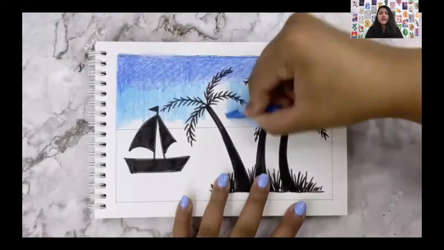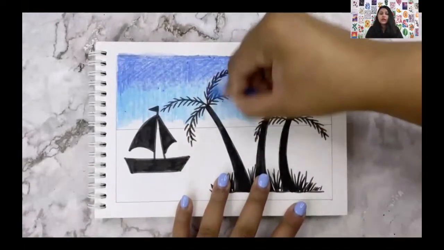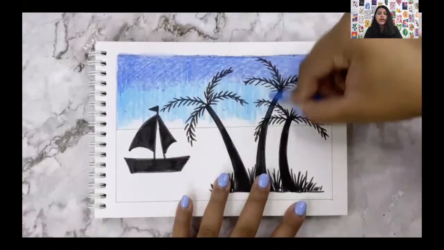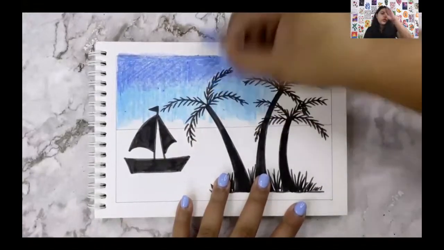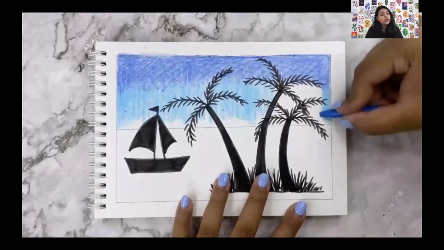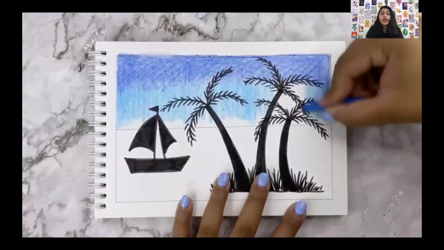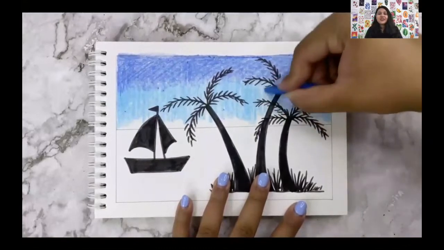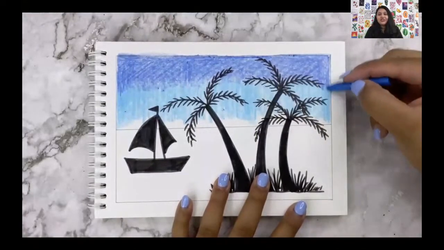Now, since we have finished up with our black silhouette of the trees as well as the boat, any color you add on top will not end up covering that black. So it will look nice either way. Just don't use sketch pens, because that will cover it up.